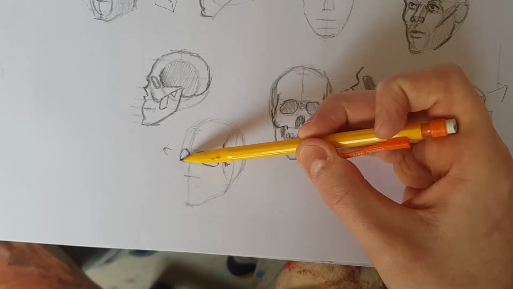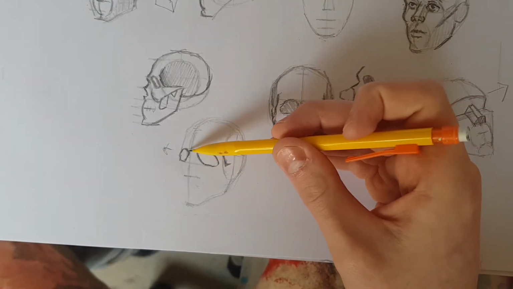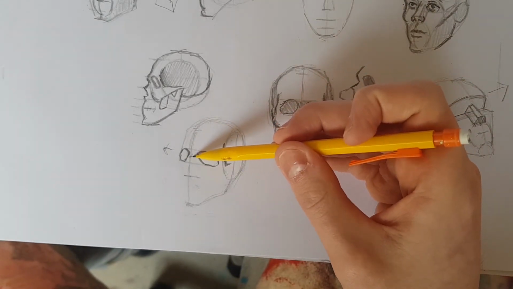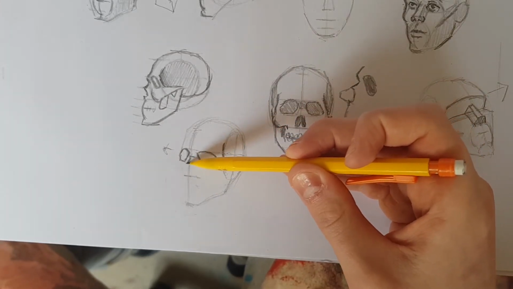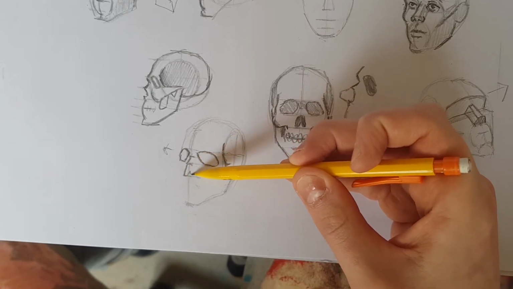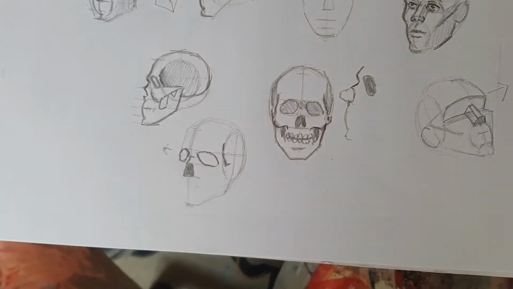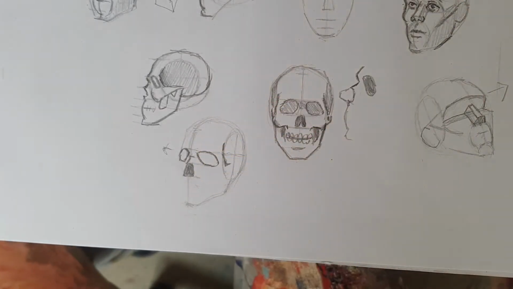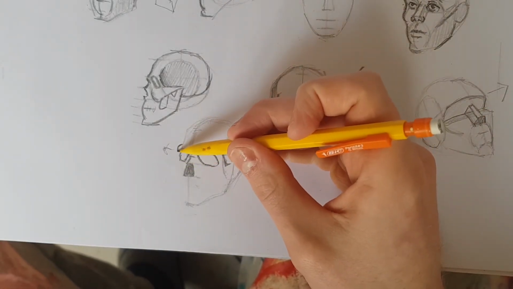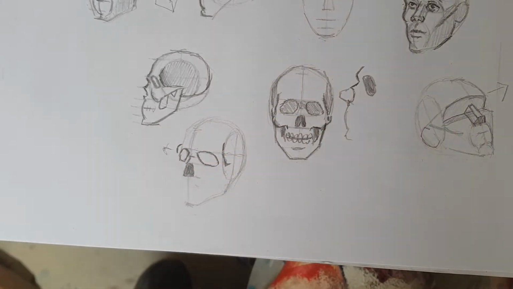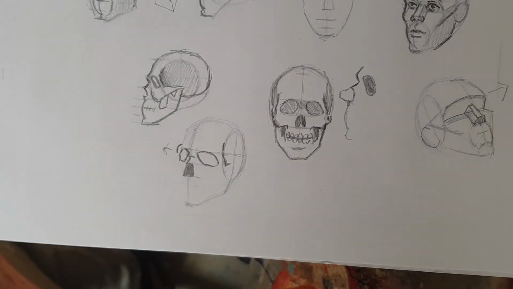So like that. And then, remember the nose comes off halfway between here. So about there. And remember guys, these are just standard, average measurements. People's heads will vary, so don't think everyone's head is exactly these measurements. They are roughly though, most people's are roughly like this.